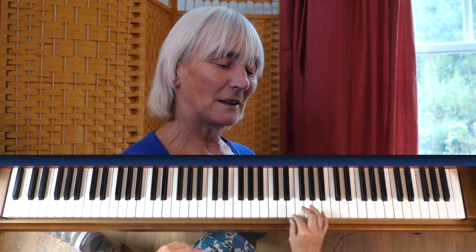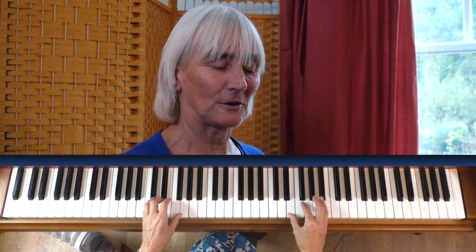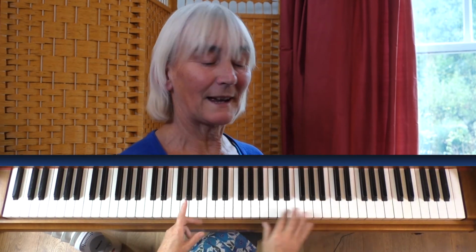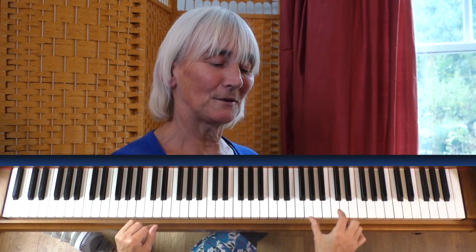So you use those lovely seventh chords to just take off from, and as long as you keep arriving on those notes, on the notes of the chord, and keep arriving there, it'll work. You can play anything so long as you arrive on the notes that are of the chord.